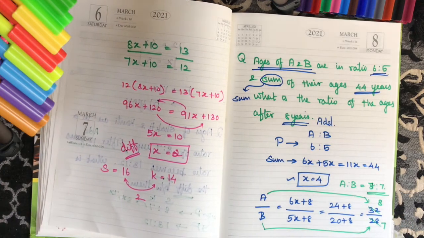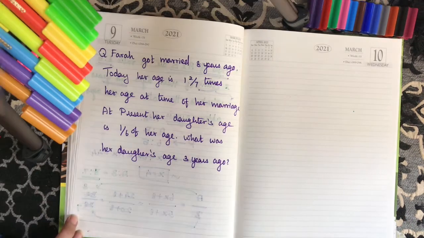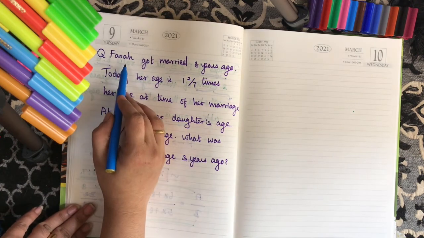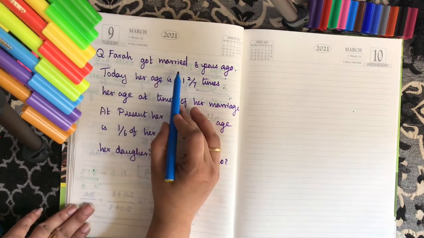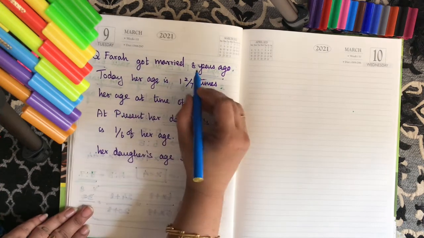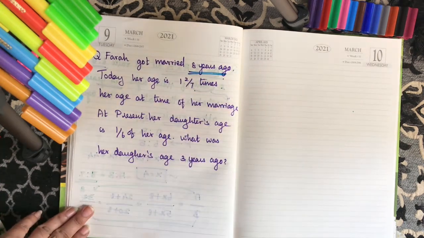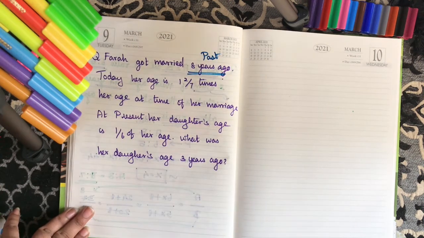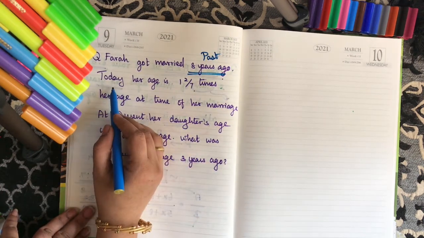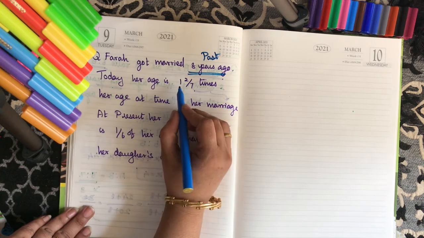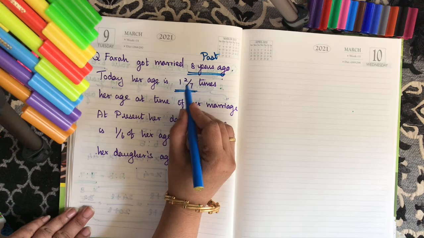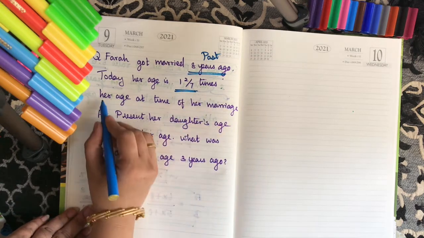Okay, next sum. Here comes the different sum actually. Farah got married. She got married 8 years ago. So that is past. So before 8 years she got married. Today her age is 1 2 by 7 times her age.